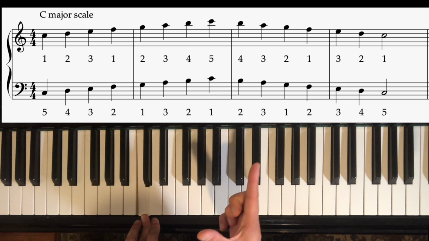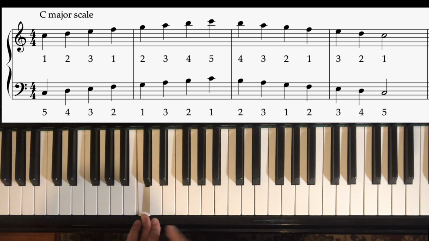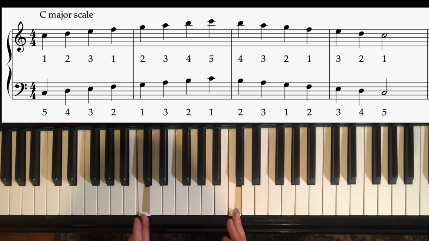If we mute half the string and just let half of it vibrate while the other half is not vibrating, you will get an octave, and it will be double the speed. If this one was vibrating at 100 cycles per second, this one is vibrating at 200. So it's the most basic, simplest proportion you can get, and it results in the octave.